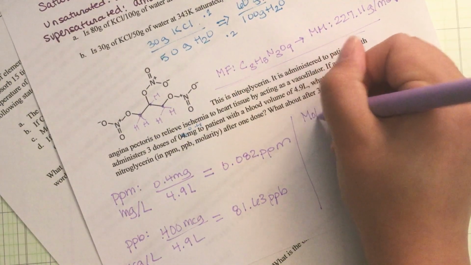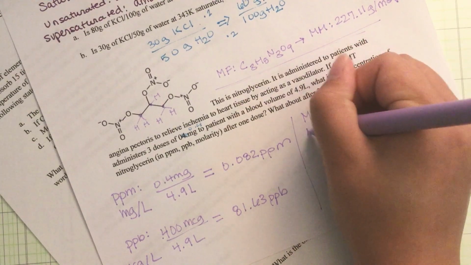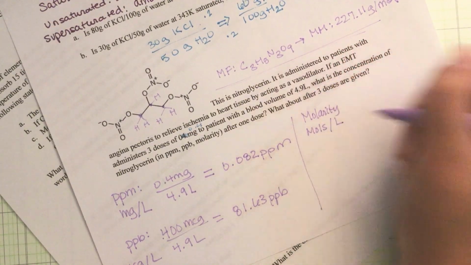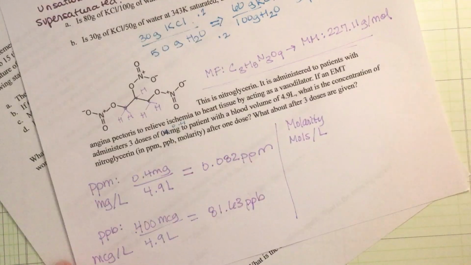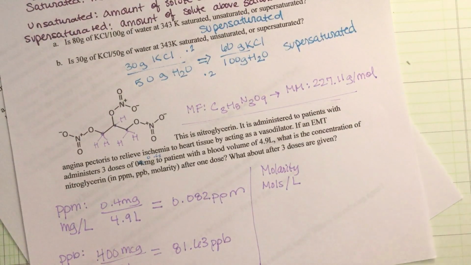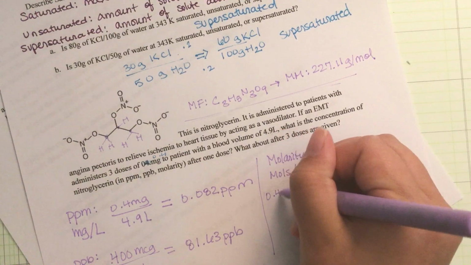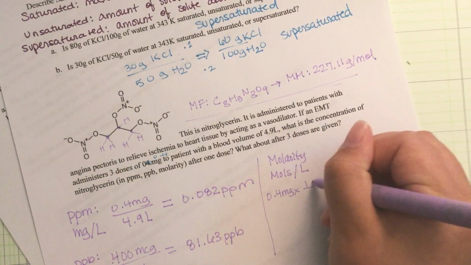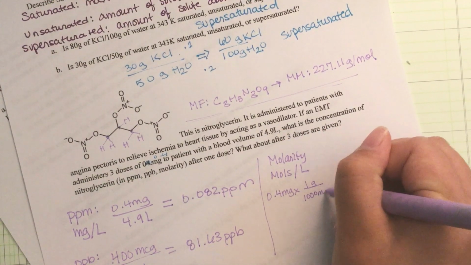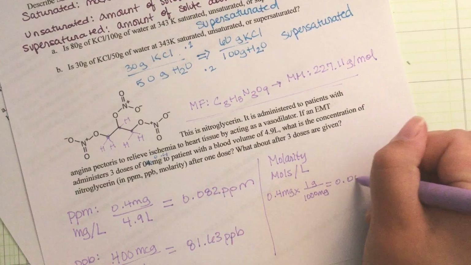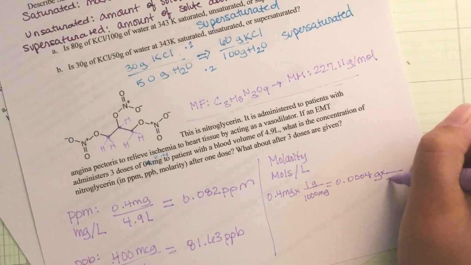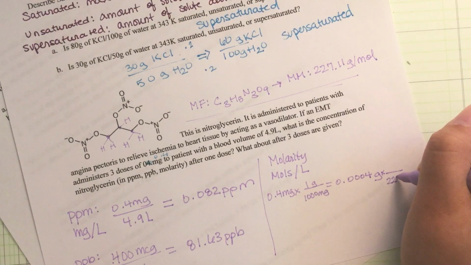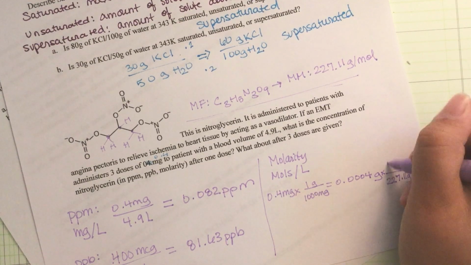Now for molarity, molarity is moles per liter. And so we're actually going to use the 0.4 milligrams, and we're going to convert it to grams first. So we say 0.4 milligrams times 1 gram over 1,000 milligrams is equal to 0.004 grams. Then we take this and divide it by our molar mass, 227.11 grams per mole.